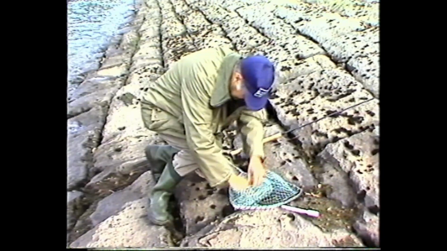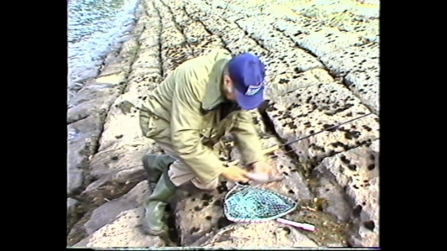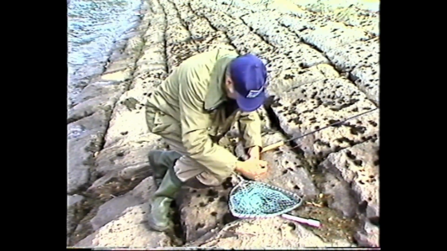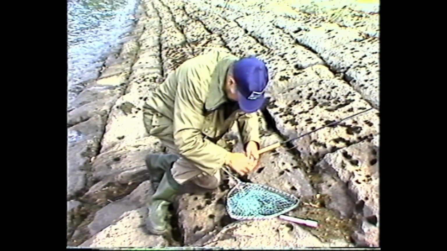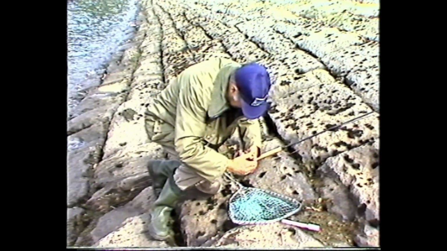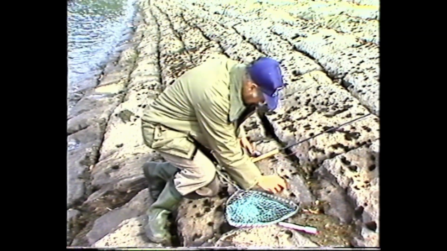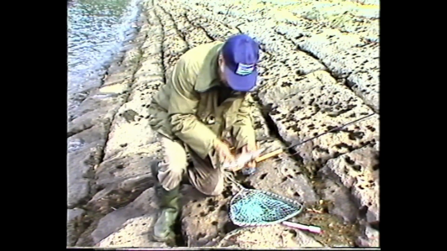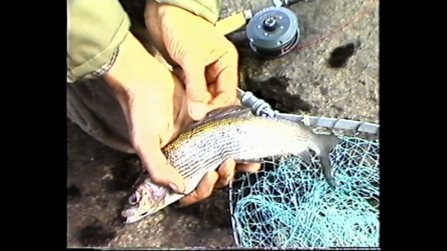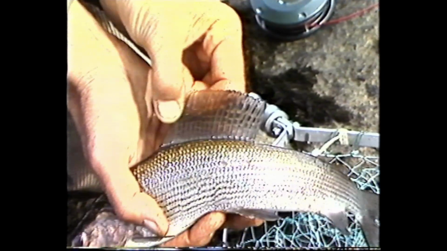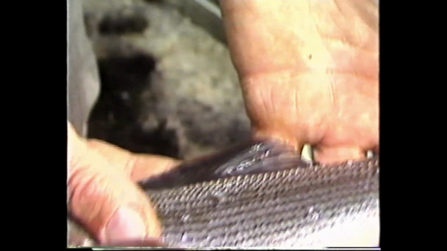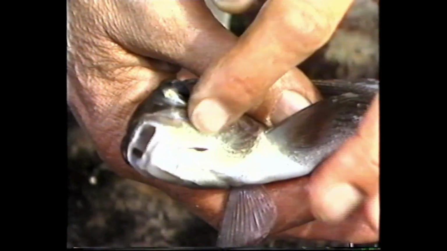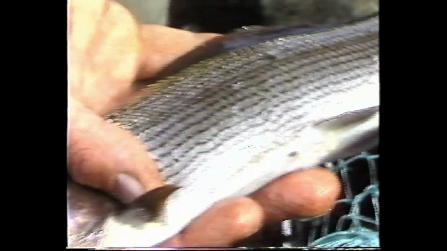Fish at last. There we are, one grayling. Nice big fin, look. That thing acts like a sail in a river, but in still waters they don't fight very well. Funny looking mouth they've got. Funny looking fish, but they're nice to eat.